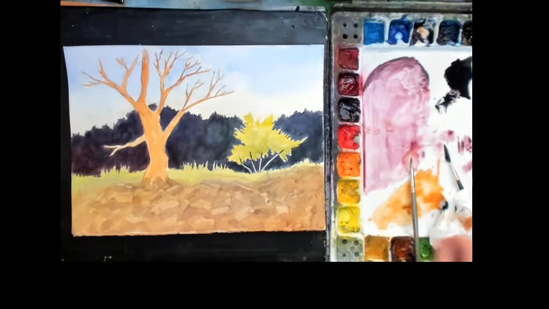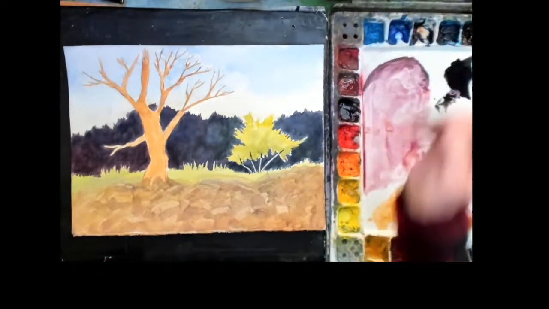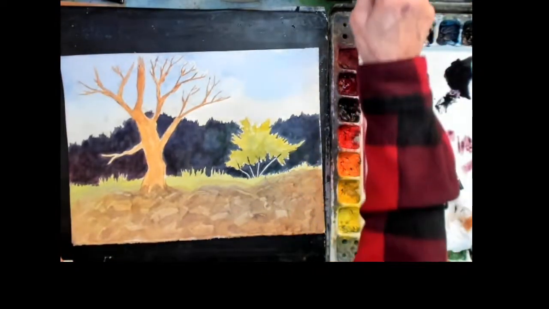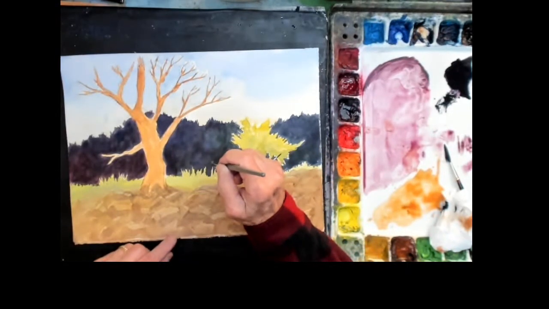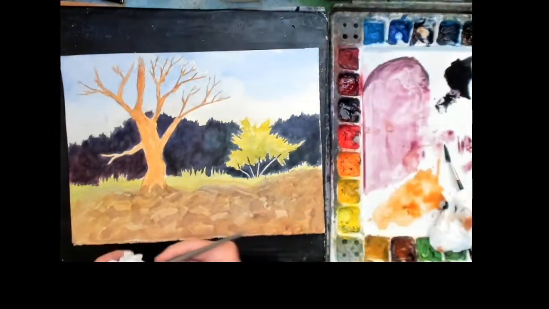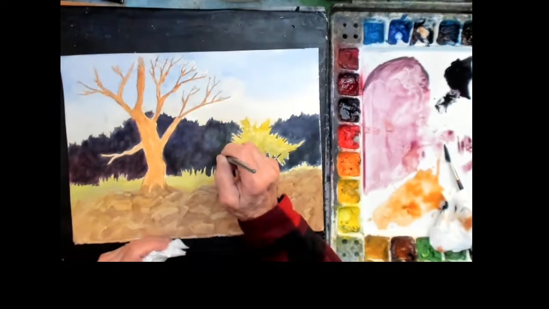Okay, now one last thing I want to demonstrate here is that I can also, in the background here, or in the middle ground, let's say in the middle ground, I can also add in some more interest. I'm going to pick one area in here, let's say right next to this area here. I'm going to take a brush with just water in it, and I'm going to put a tree, a background tree. So I'm going to put the trunk in, and maybe a branch.